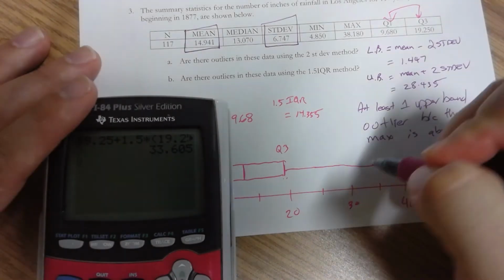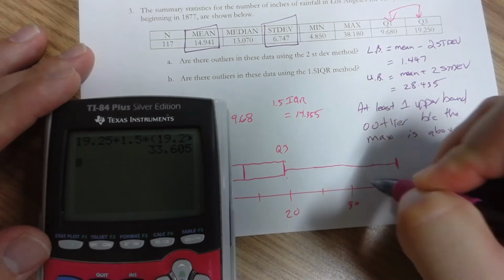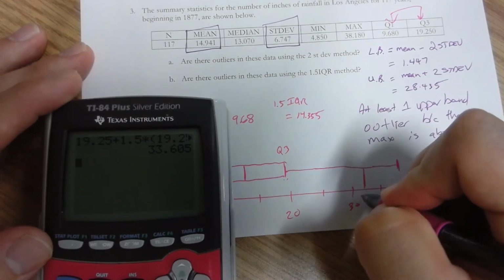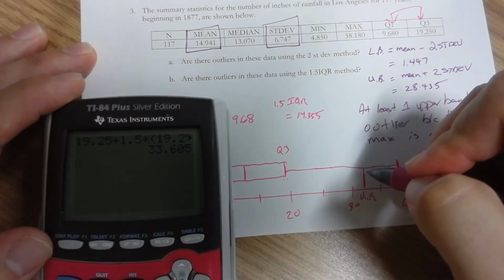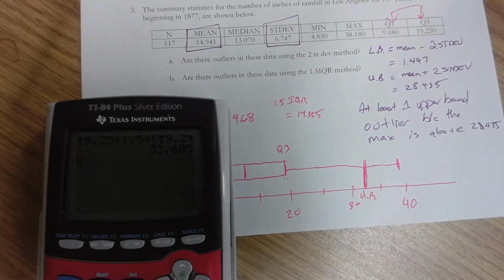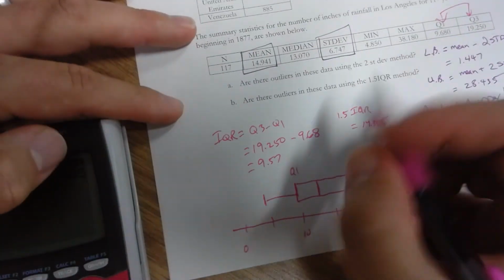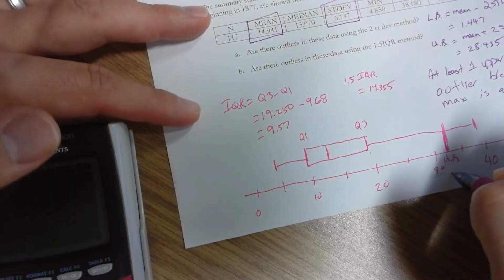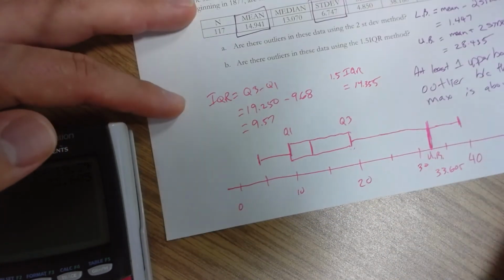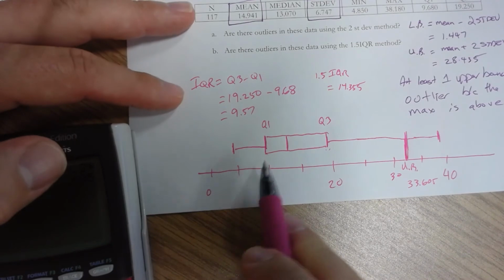So this number, more accurately, this is our cutoff point. So right here is the upper bound, about 33 or so, maybe a little bit higher. So this number, the upper bound, is 33.605.